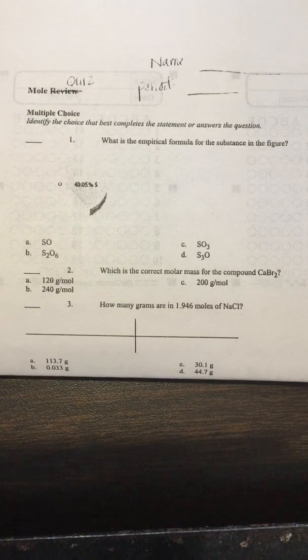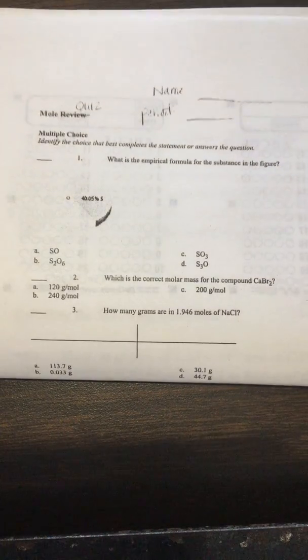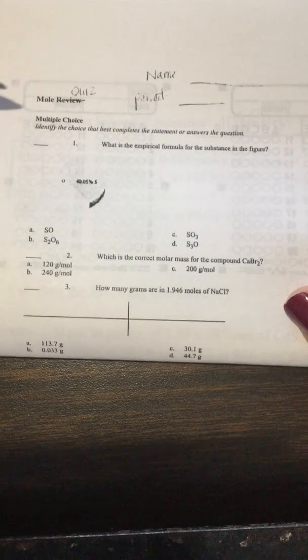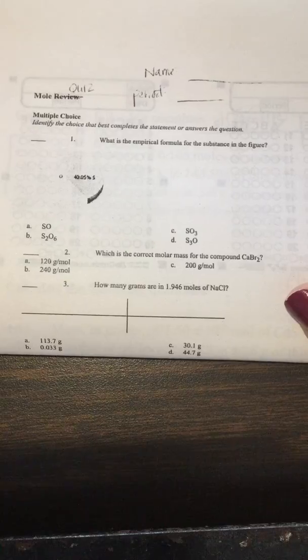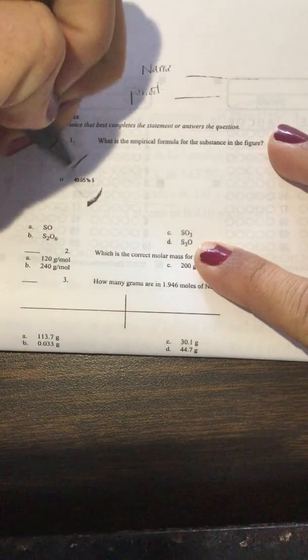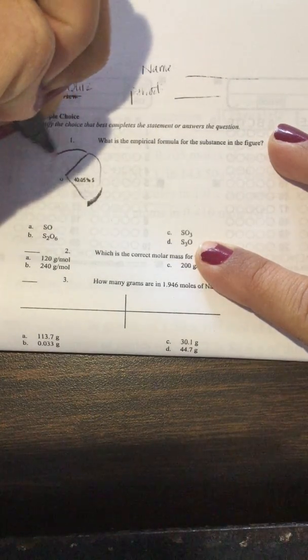Okay, so this is the key. It says mole quiz on the top left-hand corner. And just follow along. So question number 1, what's the empirical formula for the substance? So the empirical formula is going to be the one that is most reduced.